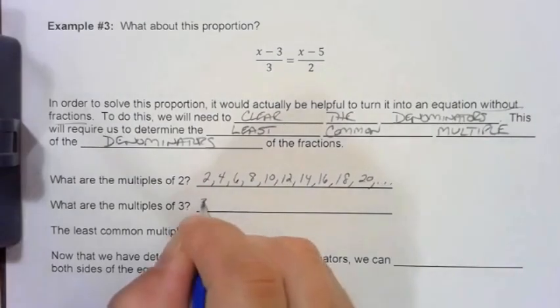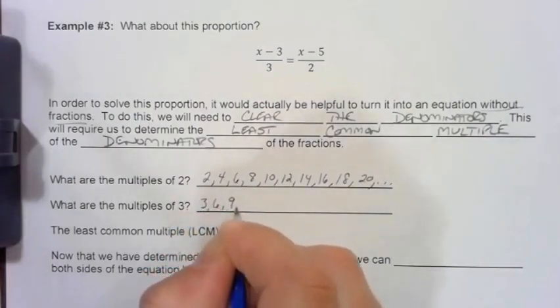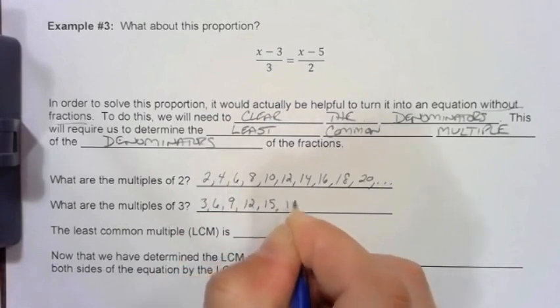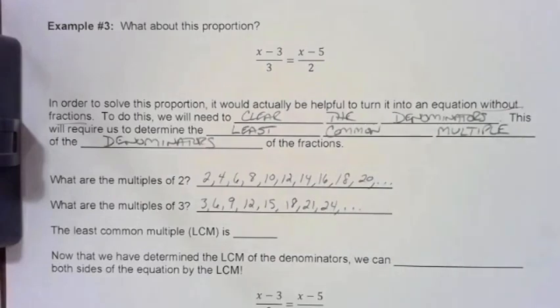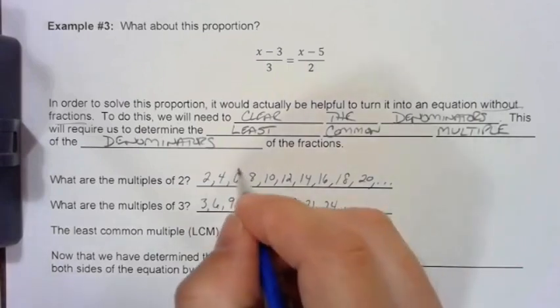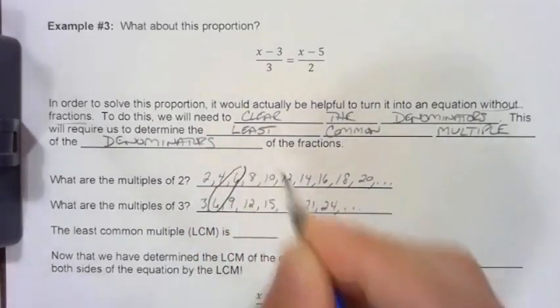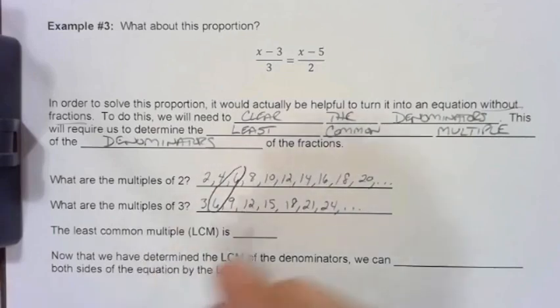The first multiple of 3 is 3, and then 6, 9, 12, 15, 18, 21, 24, etc. What I want to know is, what is the smallest number that appears in both lists? That's called the least common multiple. If I look at my two lists, the first number that appears in both lists is the number 6. So the least common multiple of 2 and 3 is 6.